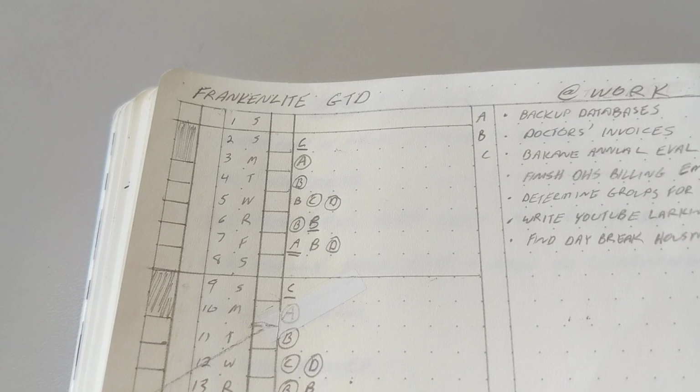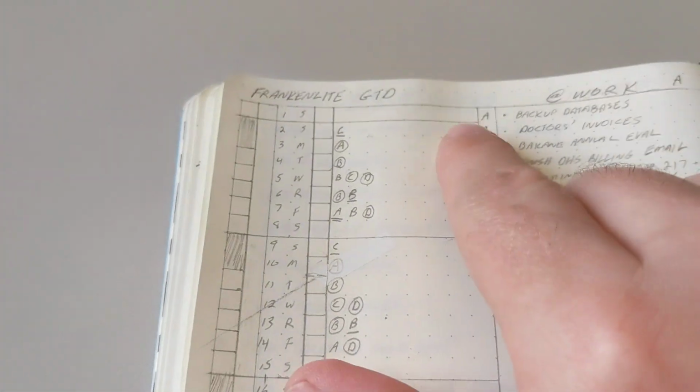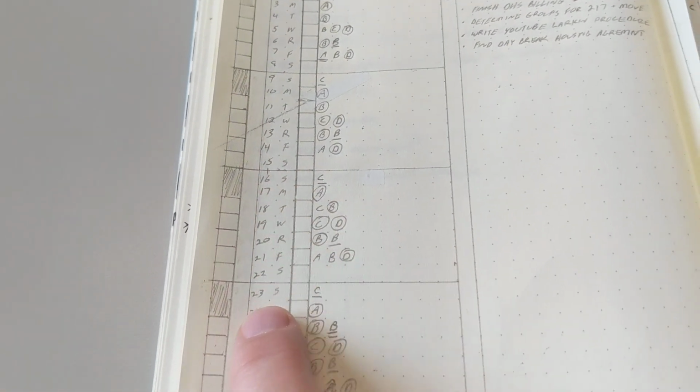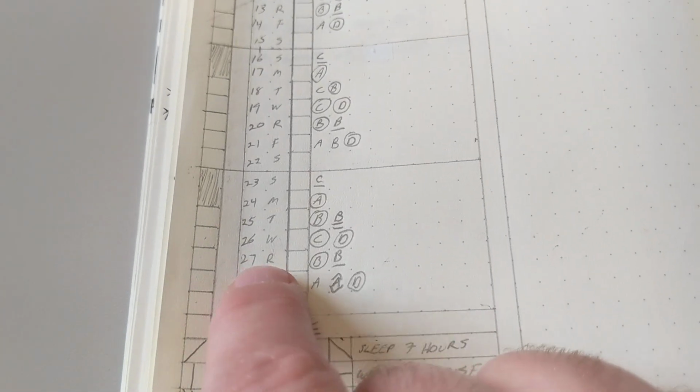So here's your standard Frankenlite setup for the most part, and you'll see there's a row for every day of the month. I've broken the weeks up with lines, and you can see that I wrote the day of the week next to each number.